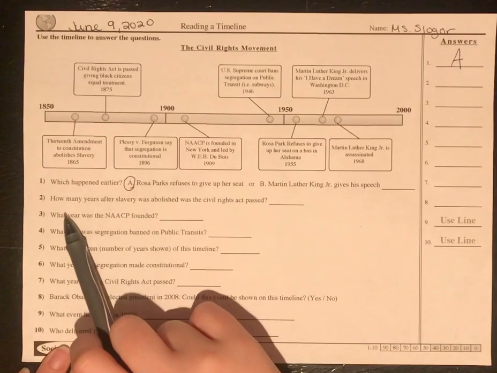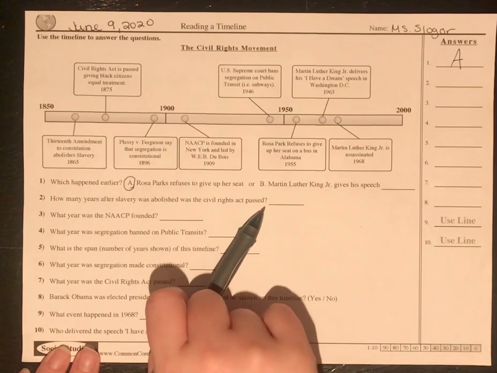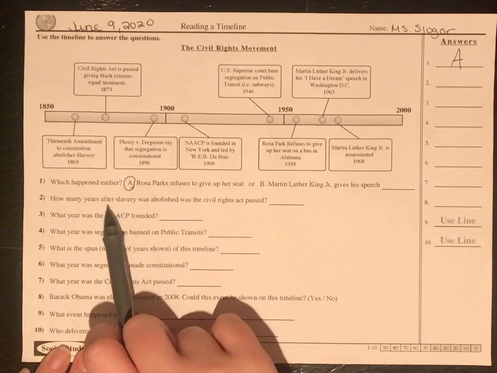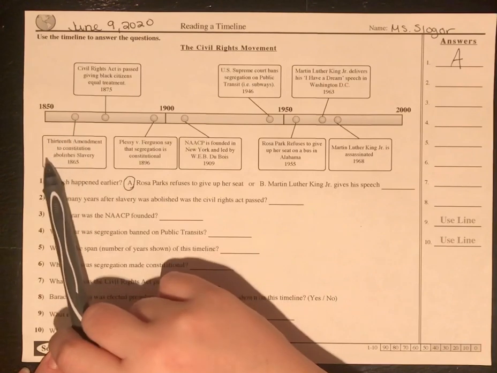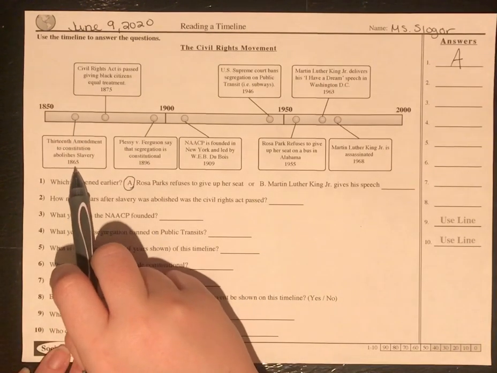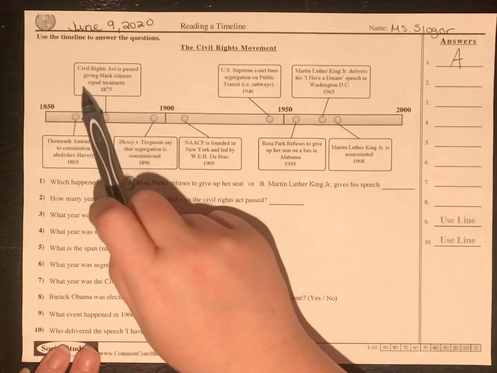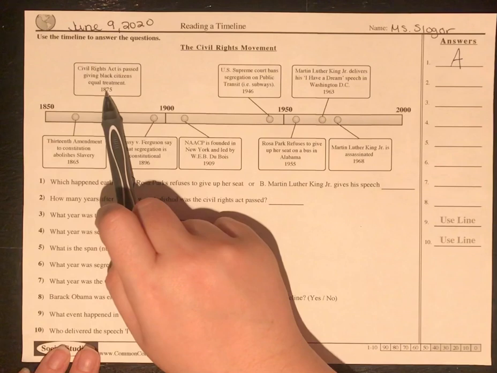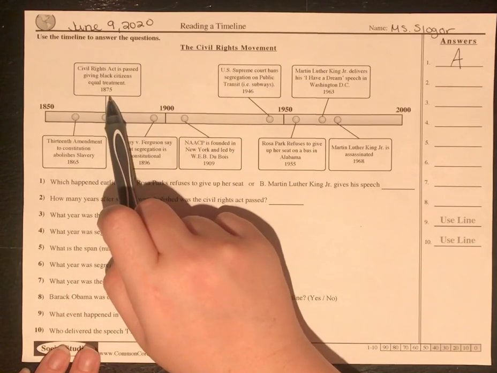Next it says, how many years after slavery was abolished did the Civil Rights Act pass? So we're going to look back in here, and we're going to find when was slavery abolished. So 13th Amendment abolishes slavery. So here we've got abolishing slavery in 1865. Then we have the Civil Rights Act is passed, giving black citizens equal treatment. So there we go. So we've got 1865 and 1875.